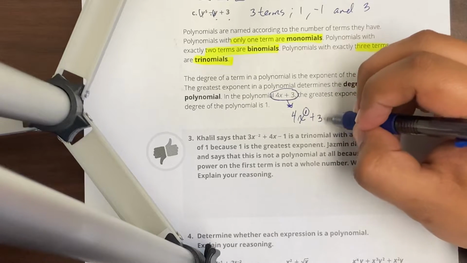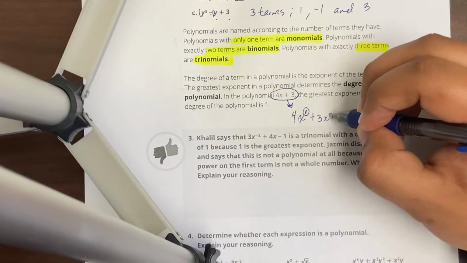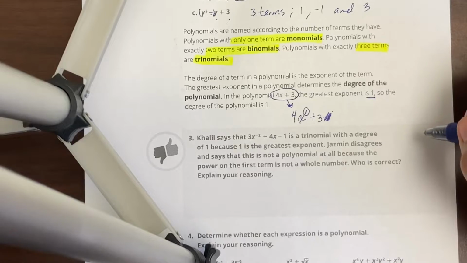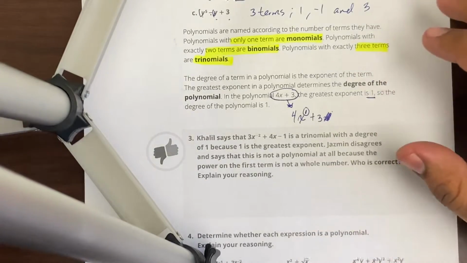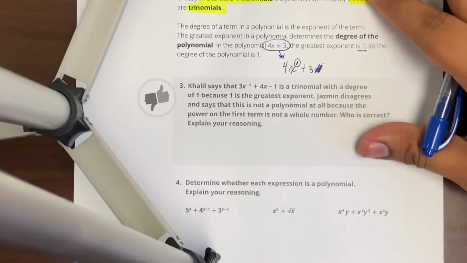Don't forget, this is technically 3x to the 0. It's not given there because x to the 0 is just 1, so anything times 1 is its exact same self, okay? Interesting. A lot of good conversation I hope that you're having in your classroom.